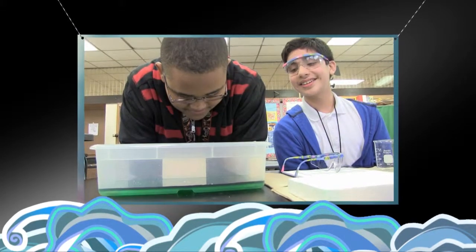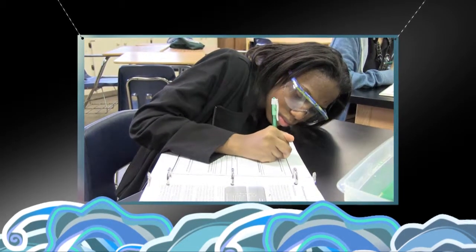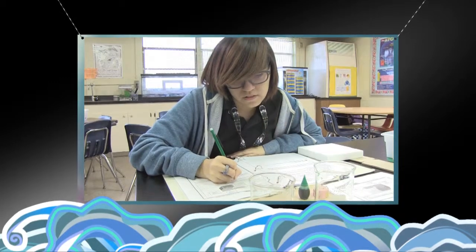Observe the formation of the layers. Make a prediction in your notebook. What will happen when you remove the insert? Describe what happens after you've removed the insert.